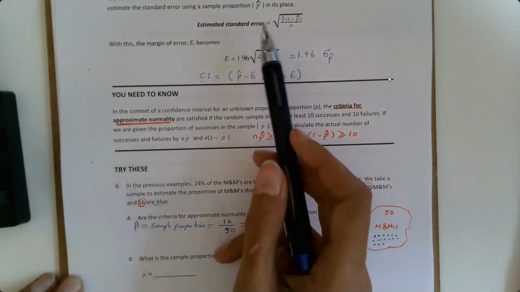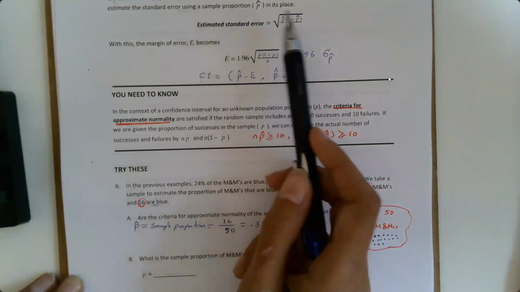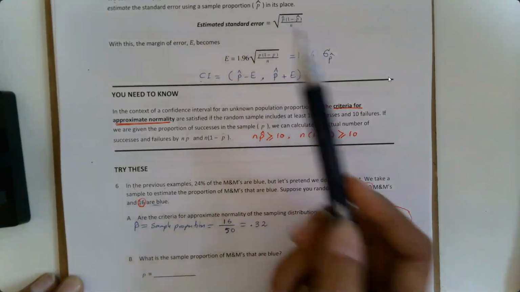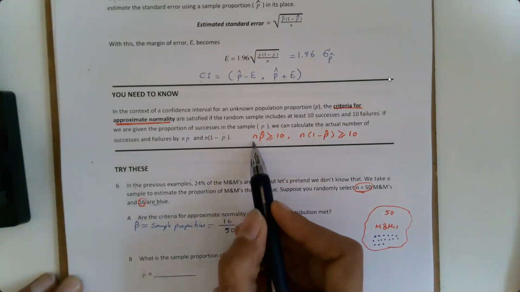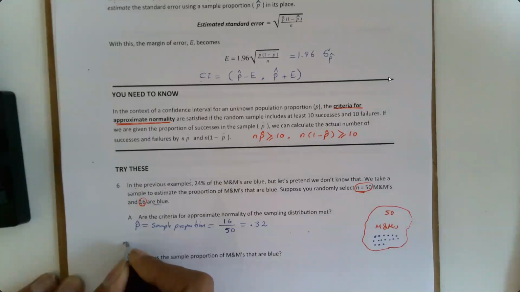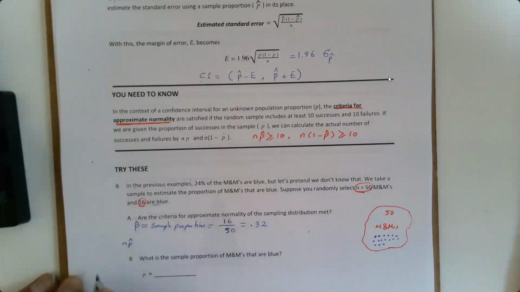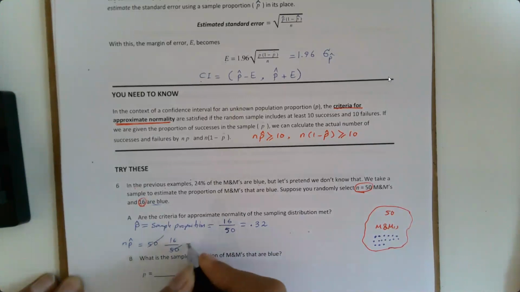Remember that to form the confidence interval, we need to find p hat. Now we need to check the normality. n times p hat: n is 50, p hat is 16 divided by 50. We can cancel out 50 and 50. You get 16, which is larger than or equal to 10.